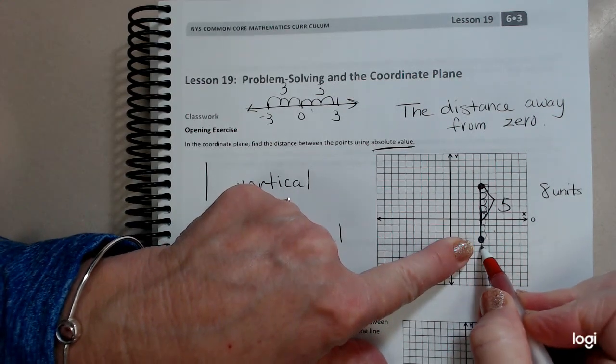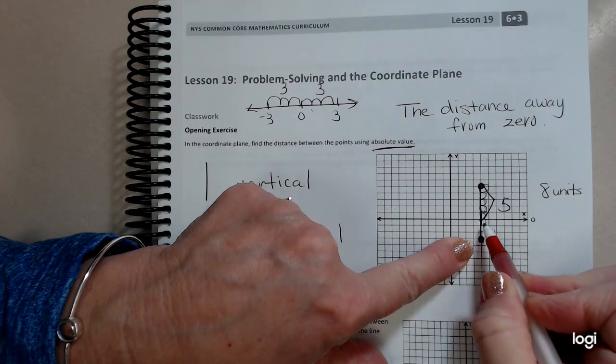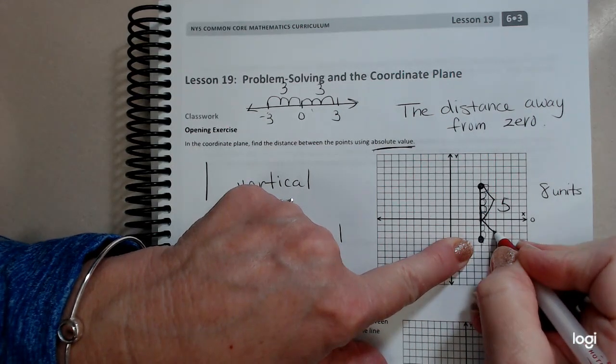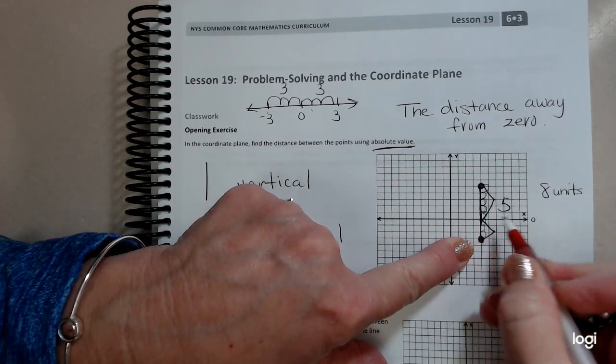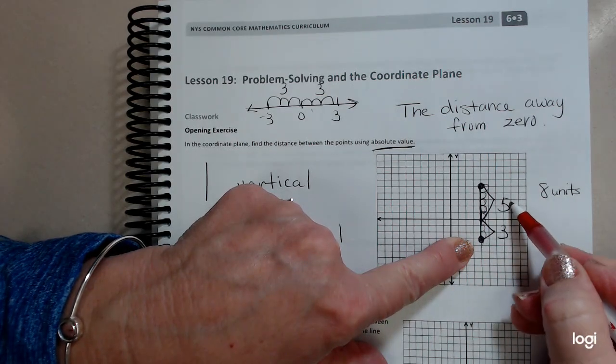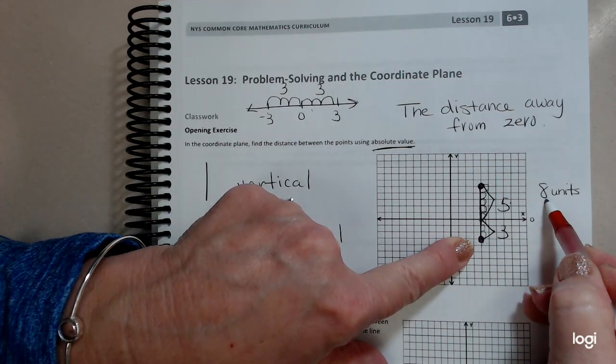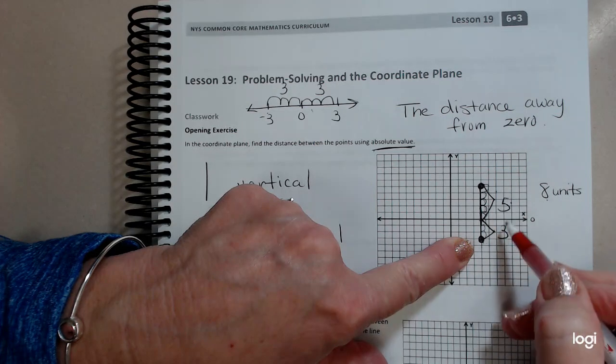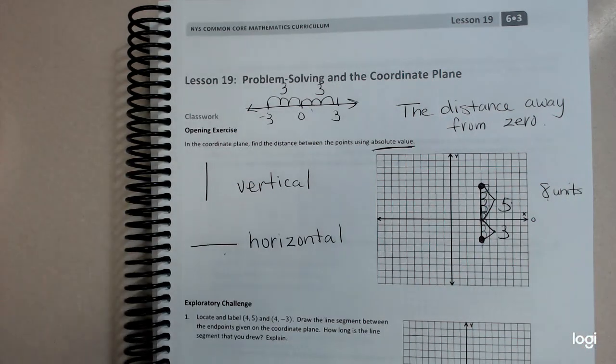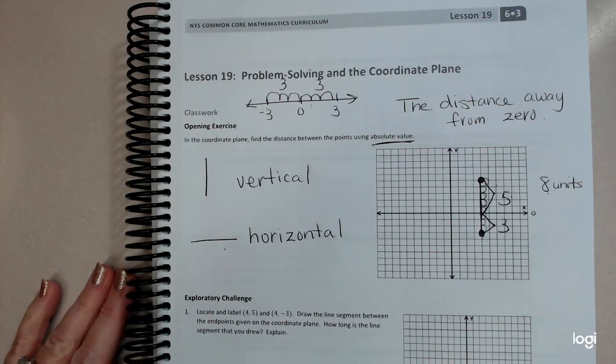This is a -3, but remember, even though we're going down 3, we're looking at absolute value. How far is it away from the 0? It's 3 places. 5 plus 3 equals 8. Okay, so we can add these two numbers or we can count the boxes. Let's go down here and try another one.